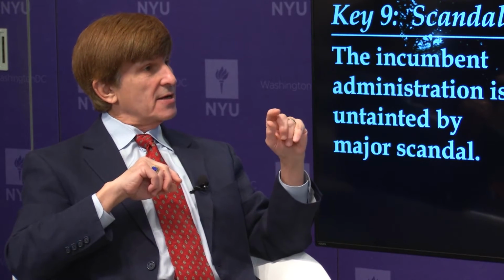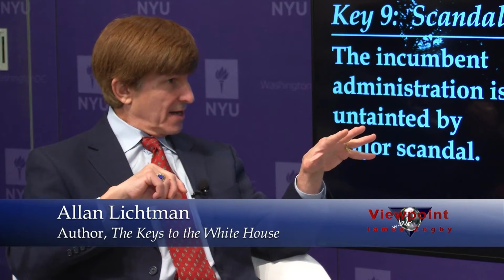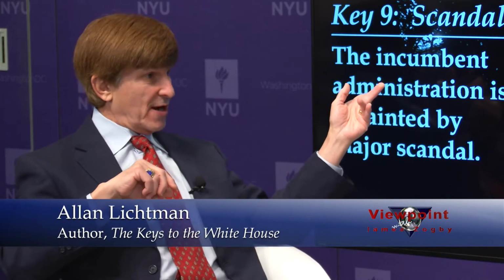It's outside the keys, unless there's one way you can argue this. If it's tied to her tenure as Secretary of State, then she was in fact a member of the administration. Okay, and then it counts against. And then it would count against. But I think it's unbelievably unlikely that the Obama Justice Department, in the middle of a campaign, is going to indict Hillary Clinton. Let's look at the next.